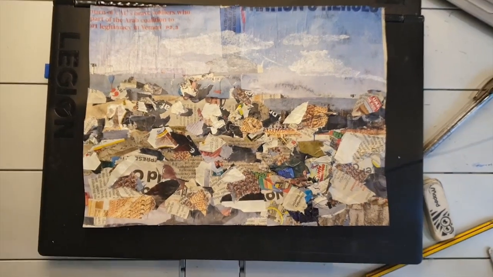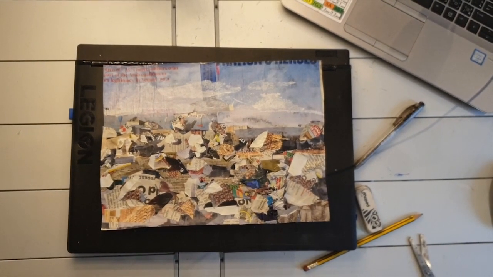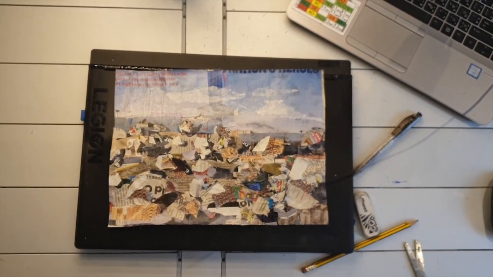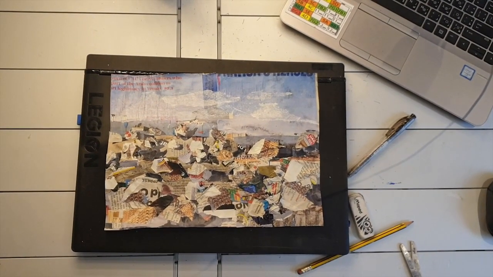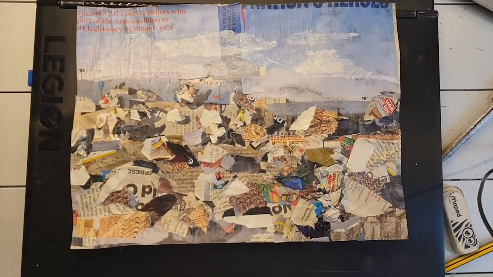So if you look at the collage up close, you will see that it's basically a lot of bits and pieces of paper stuck together, and it's quite confusing. But when you look at it from a distance, it will start looking like a rocky landscape. So as we go further and further out, you can see that there you go. Let me show you how I made this collage.